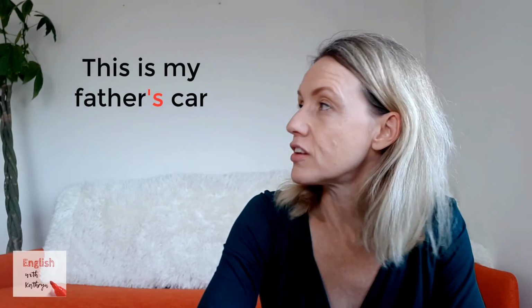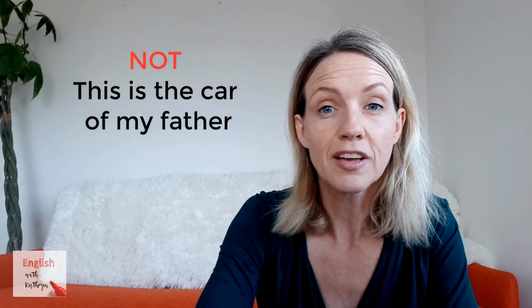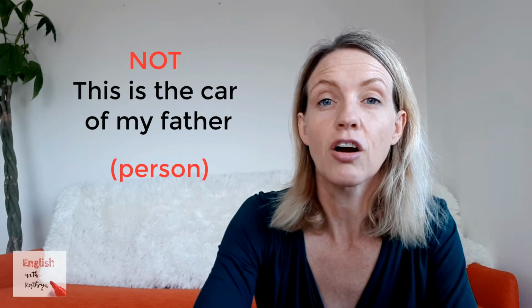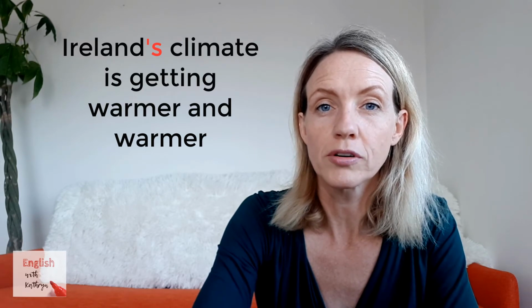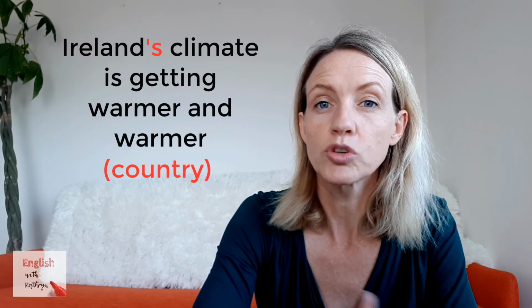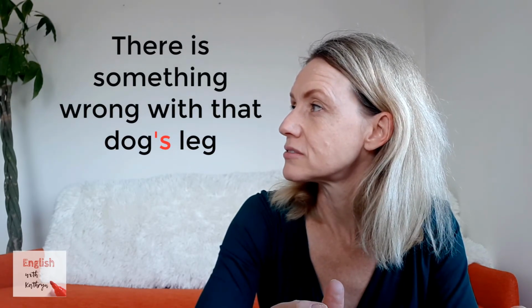I'll give you some examples. This is my father's car. We don't say, this is the car of my father. Ireland's climate is getting warmer and warmer. Again, we're talking about a country. There is something wrong with that dog's leg.